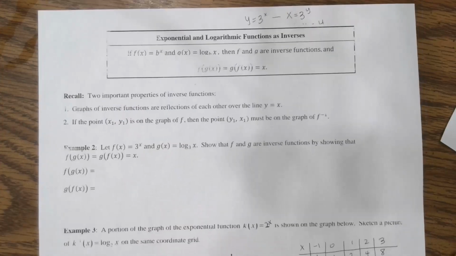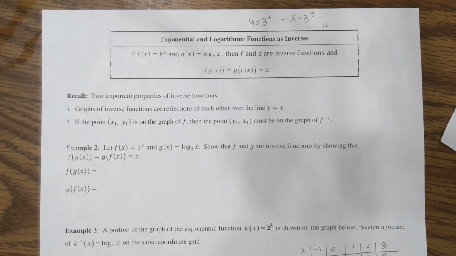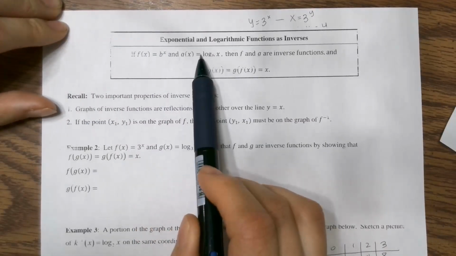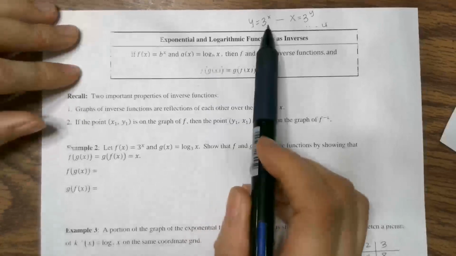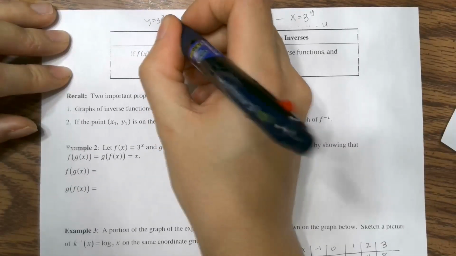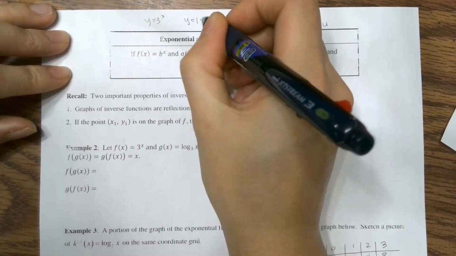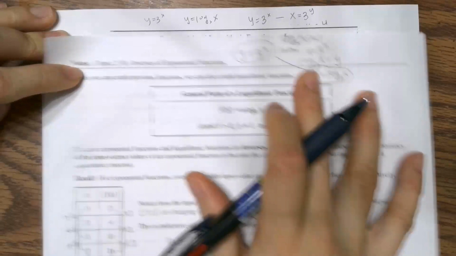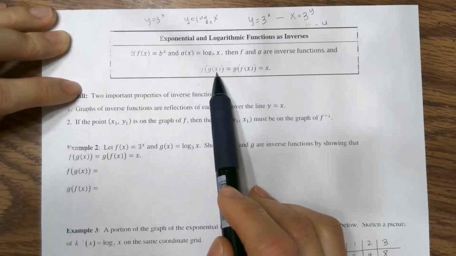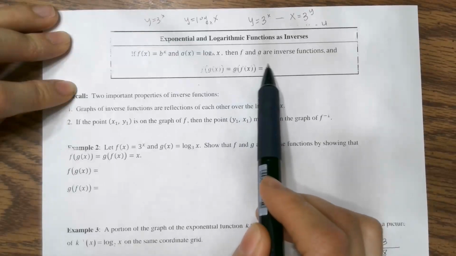All right, so logarithm and exponential functions are inverses. So what does that mean? If y is equal to b to the x and y is equal to log base b of x, like for example, the example we did earlier, it was y is equal to 3 to the x versus y is equal to log base 3 of x. Do you guys remember doing that? The very first example I showed to you? If they are inverse, then when you compose the functions together, you better get x.